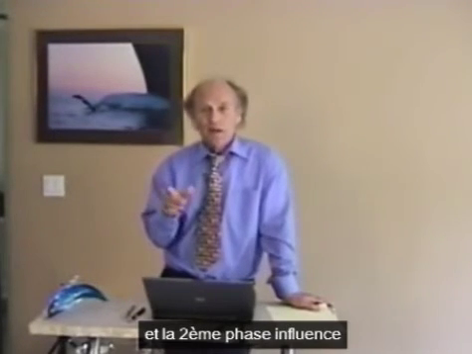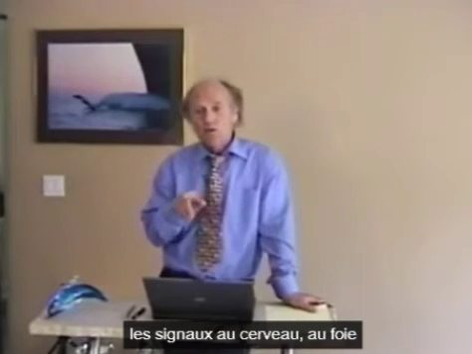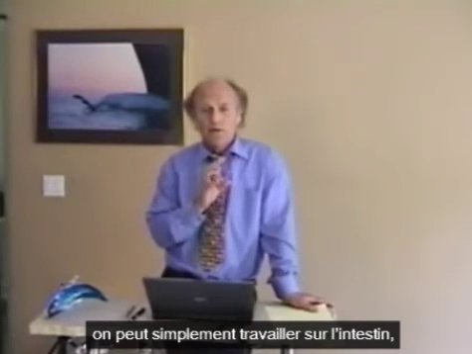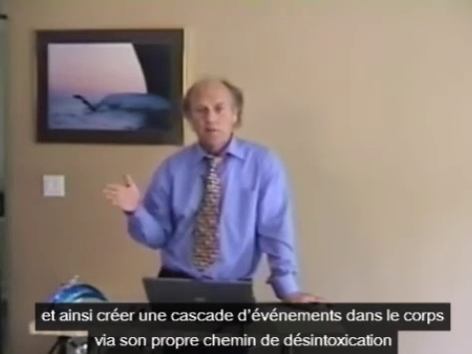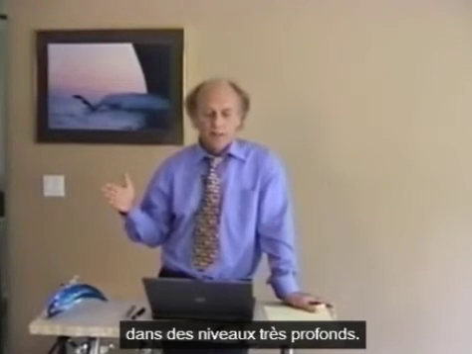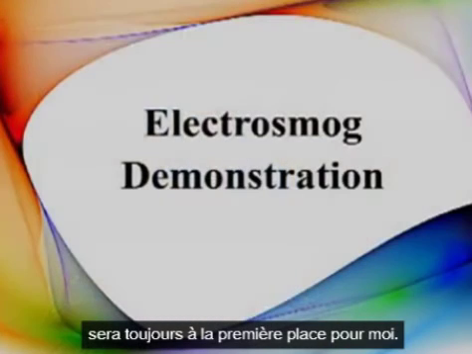And if that works, it gives feedback to phase 1 for that to work better. So without having to always give an agent that goes deep into the brain or deep into the liver or deep into the connective tissue, we can simply work on the surface of the gut to remove toxins here, to create a cascade of events where the body on its own starts detoxing on very, very deep levels. So these agents will always be my first choice.